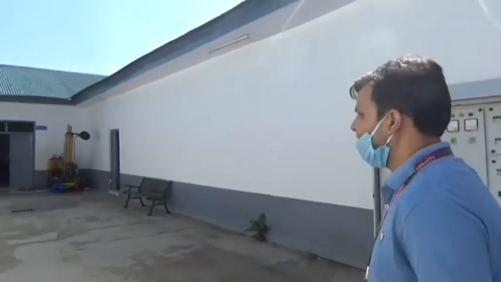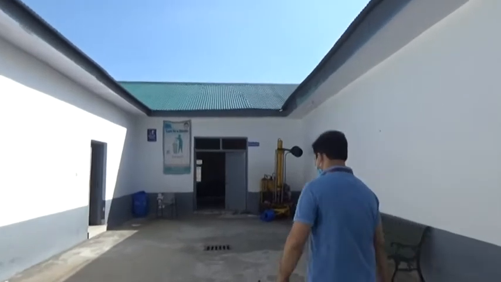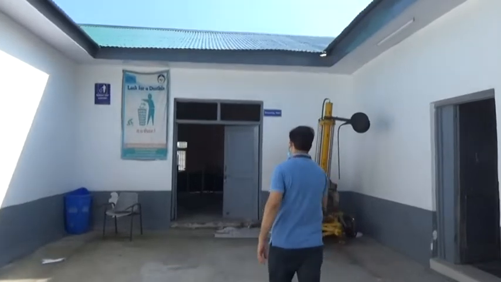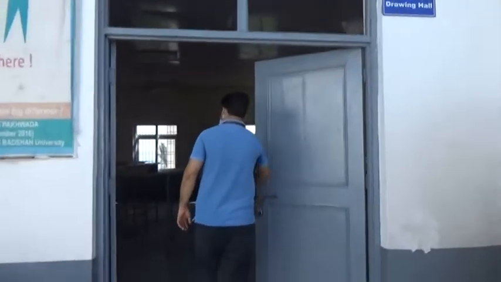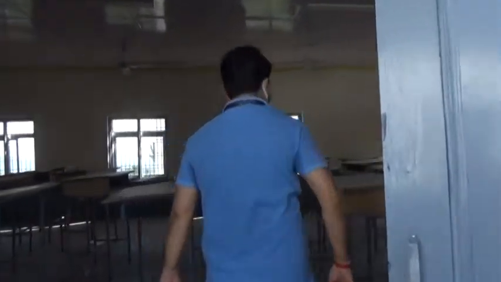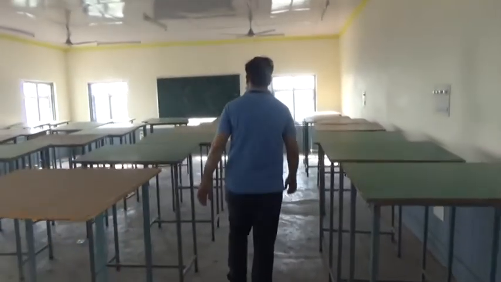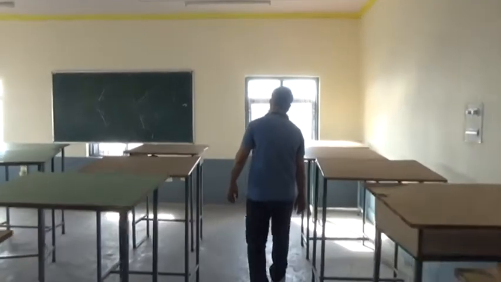Now we are moving towards the drying hall. This one is a big, spacious drying hall.